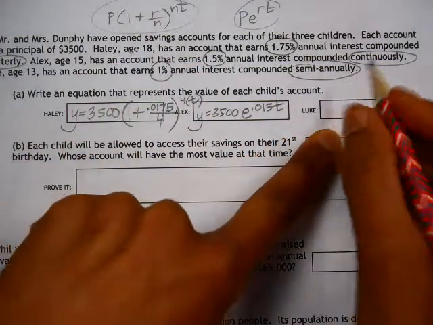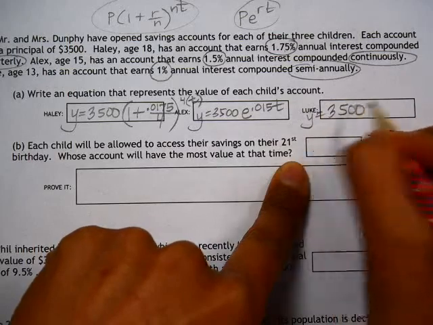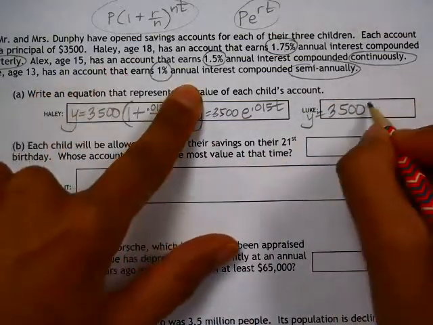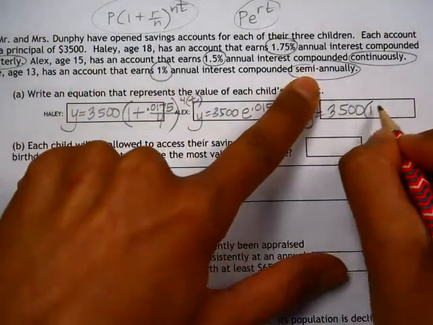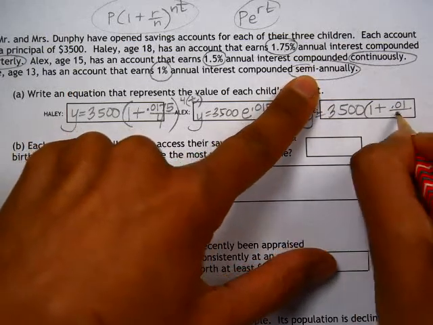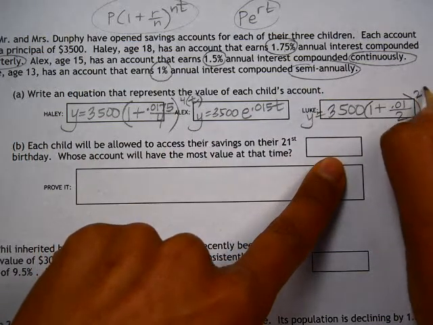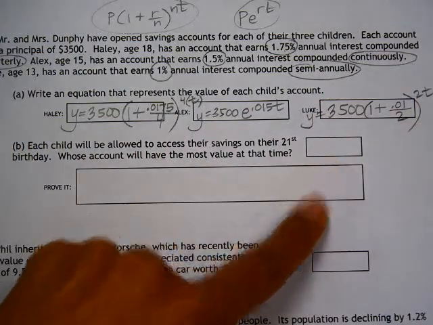Luke also starts with $3,500. That account earns 1% interest semi-annually. So 1 plus R over semi-annual is 2 times a year. And then NT, so 2 times a year for T number of years.